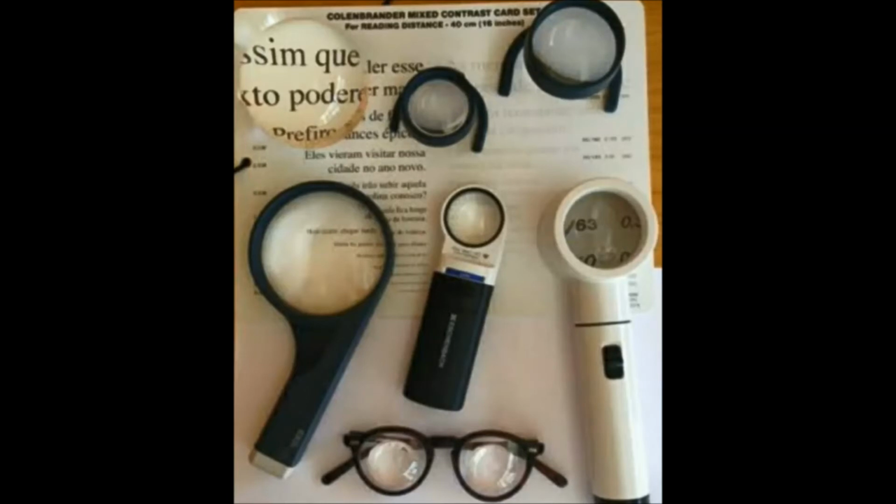Now tell me, what is meant by visual aids? A visual aid is a device or an instrument which is used to improve our vision. Visual aids can magnify words, and they can provide suitable intensity of light and material at proper distances.